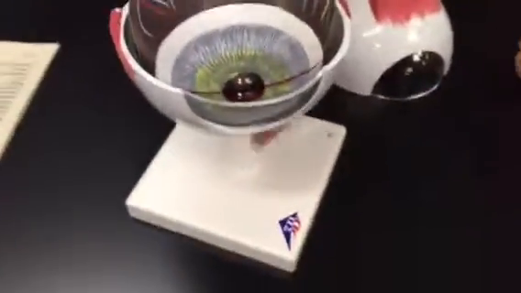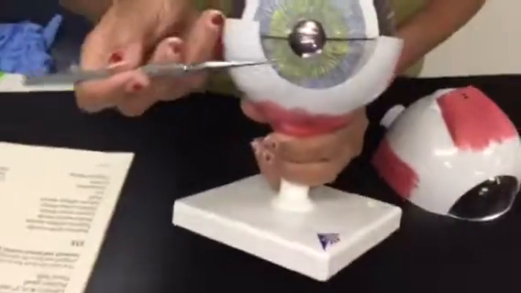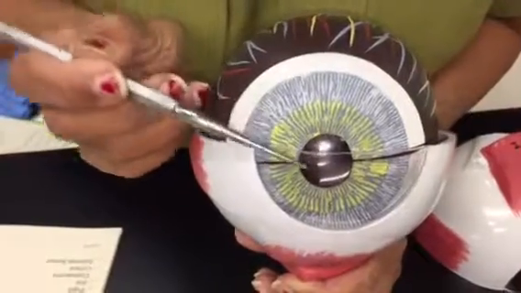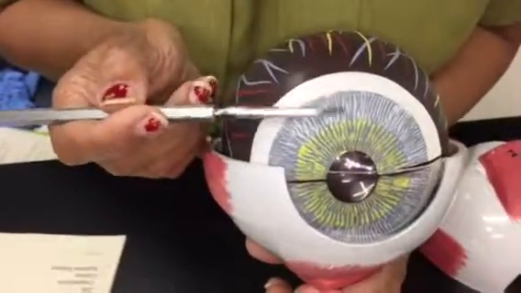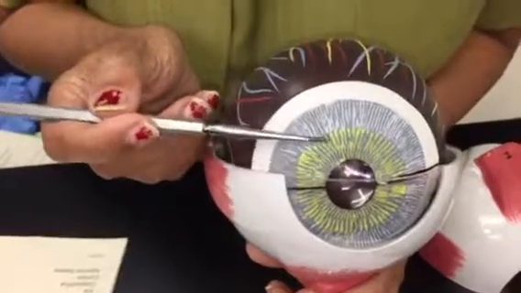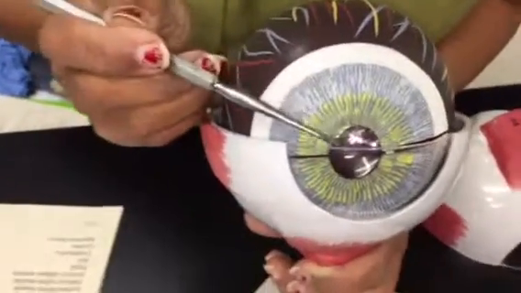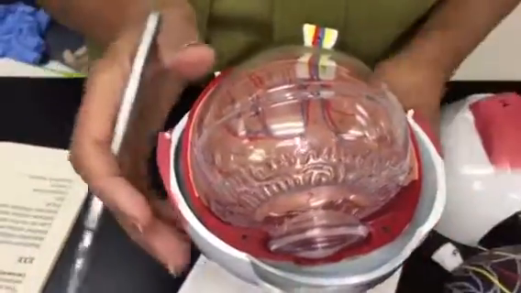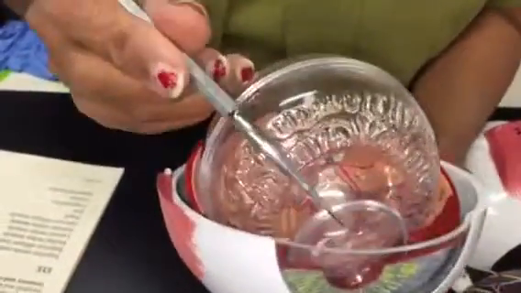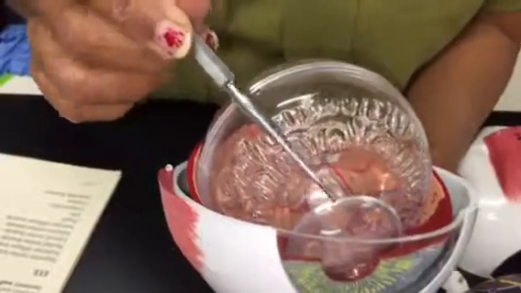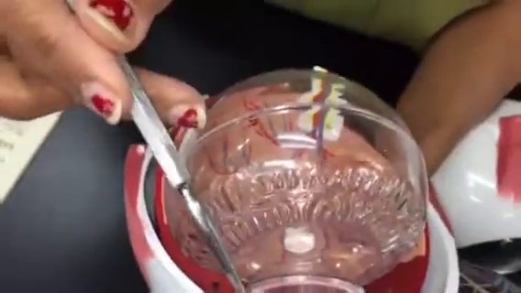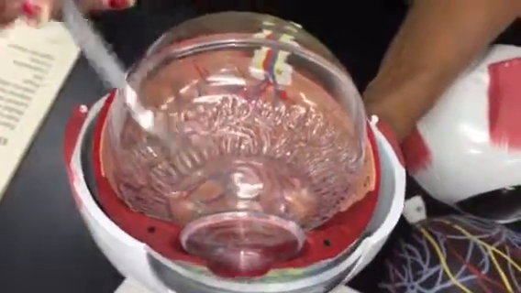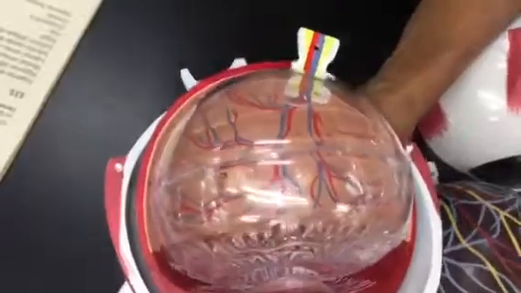Now, aqueous humor. Here is the cornea and here is the pupil. The aqueous humor is located in this anterior chamber. Now here is the lens. You see, this is the lens. So between the cornea and the lens, we have the anterior chamber that has the fluid known as aqueous humor.